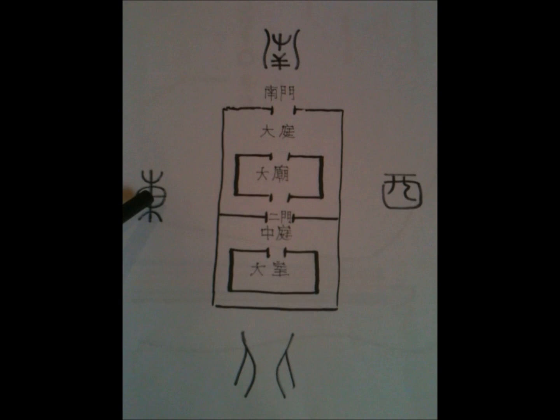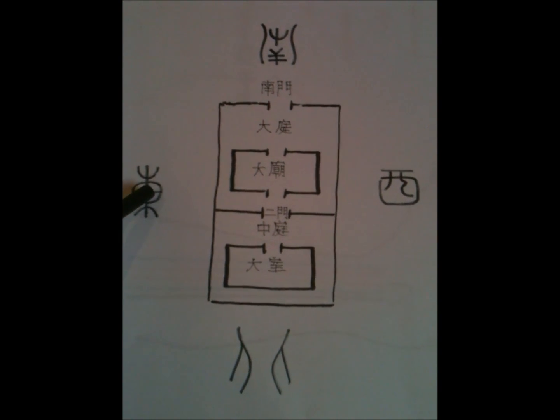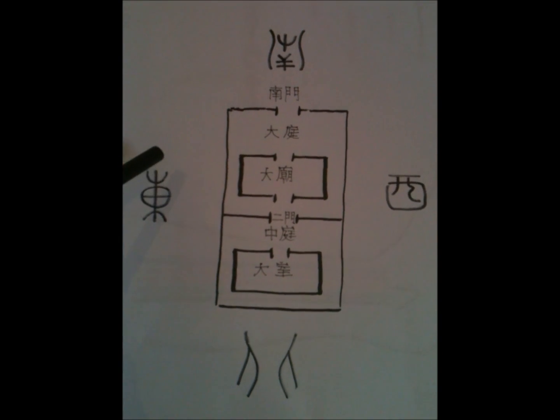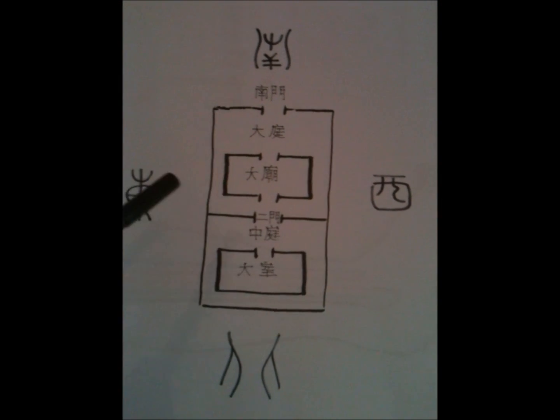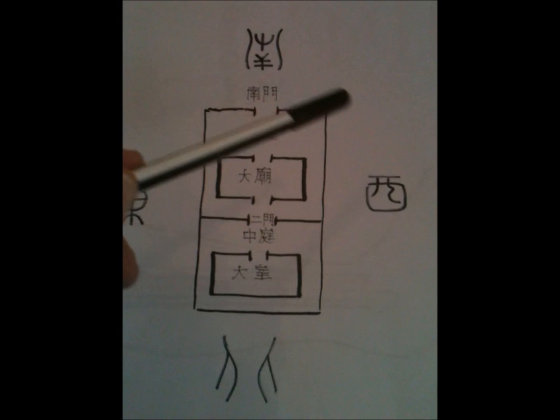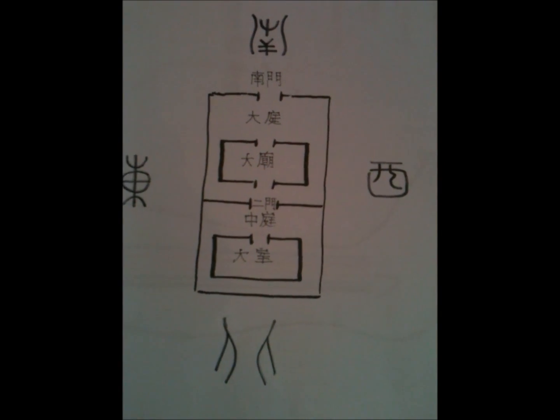So it means the direction from the east, south and west. So this is the movement.